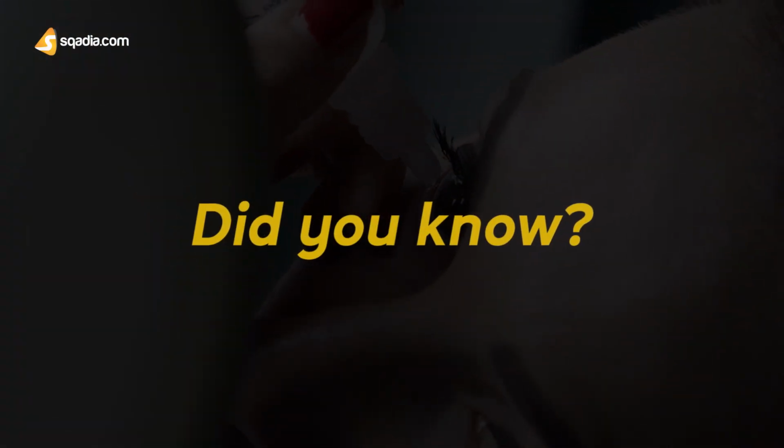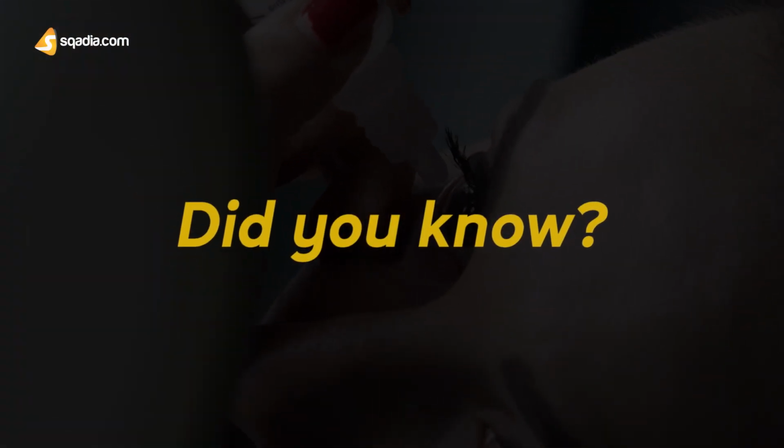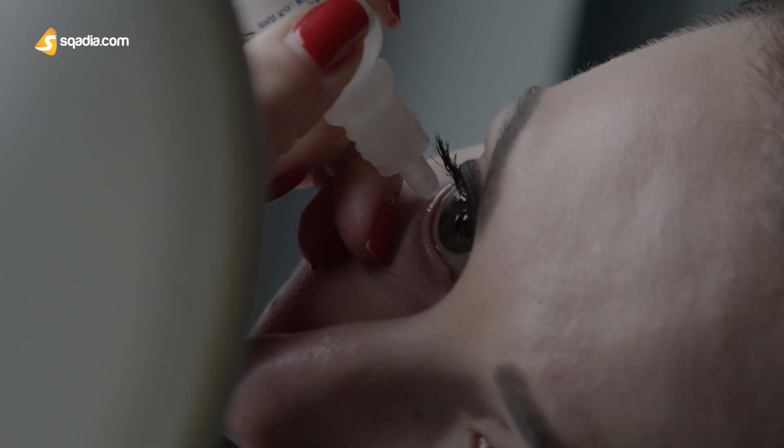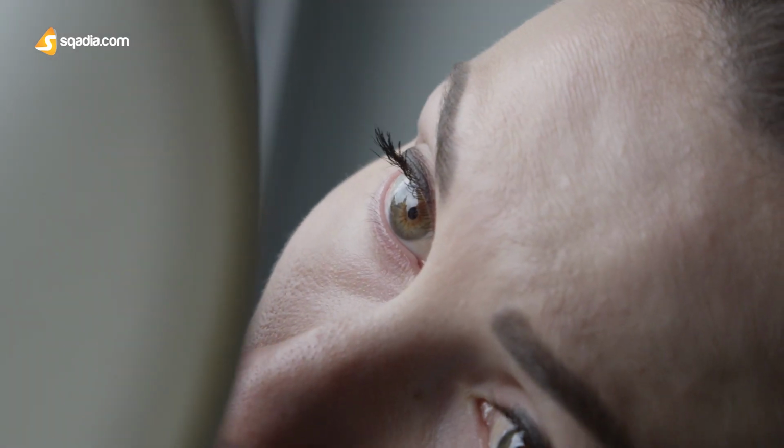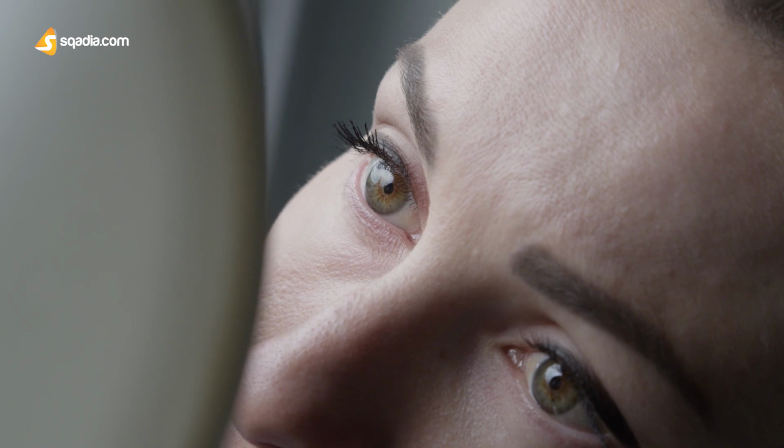Did you know that the fastest way to treat any ocular infection is to wash it with saline, but only for getting meanwhile symptomatic relief?